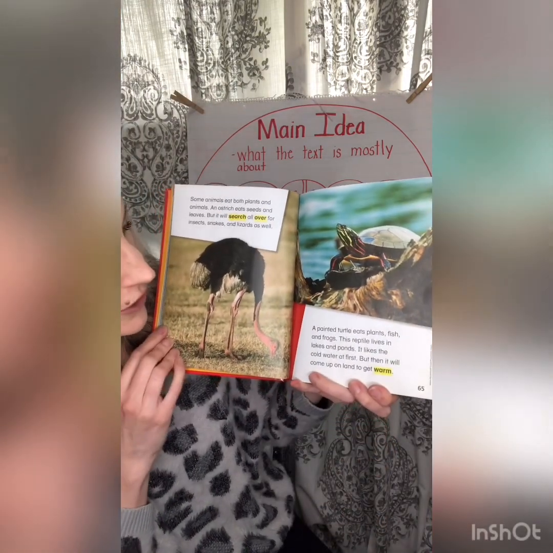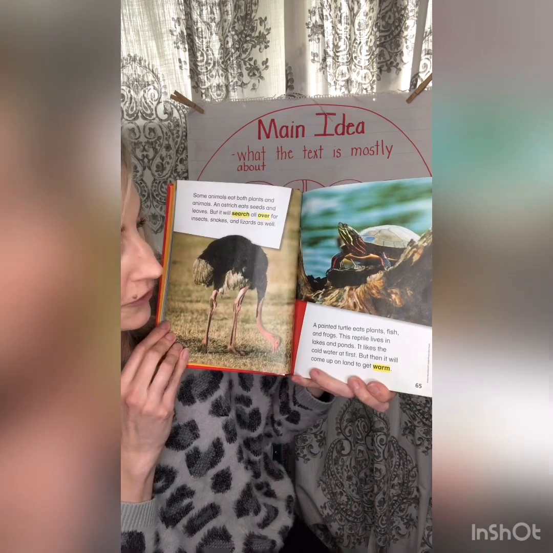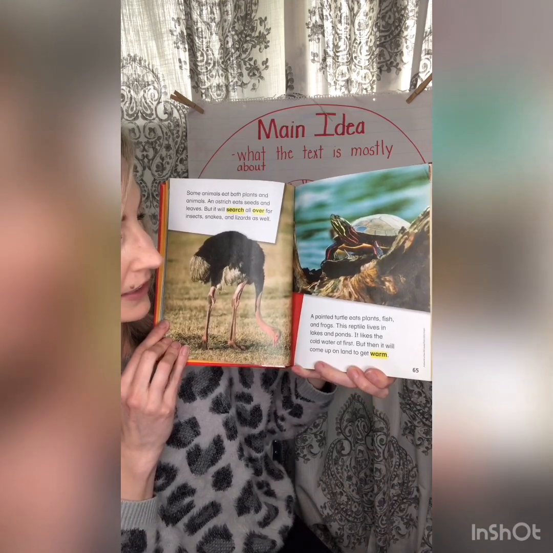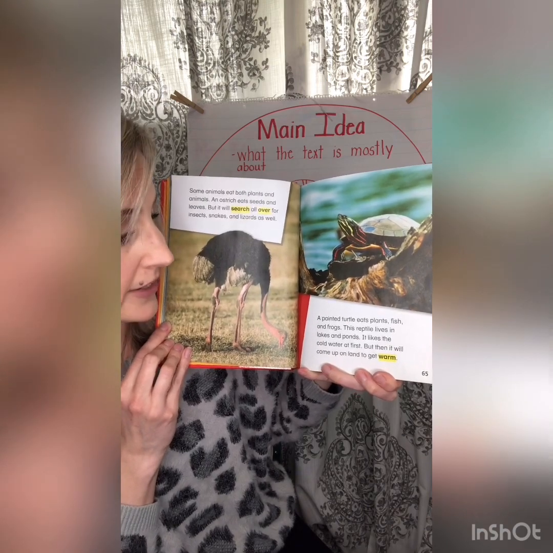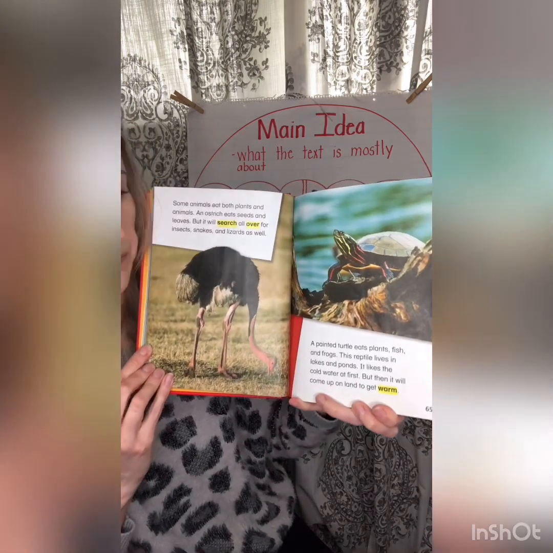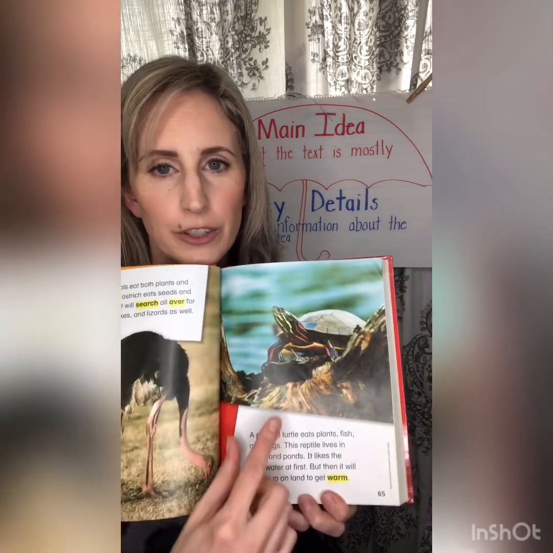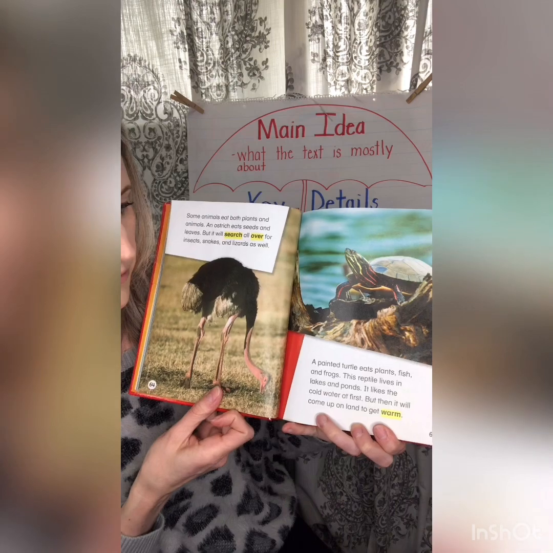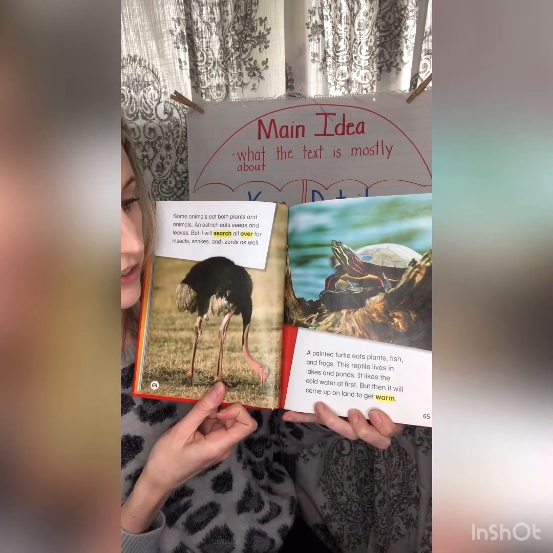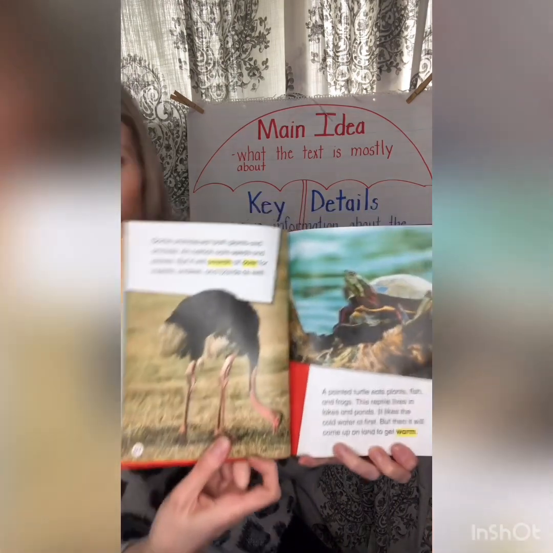Next, a painted turtle eats plants, fish, and frogs. This reptile lives in lakes and ponds. It likes the cold water at first, but then it will come up on land to get warm. Go ahead and summarize what you've learned about a painted turtle. I would say that a turtle eats plants, fish, and frogs.